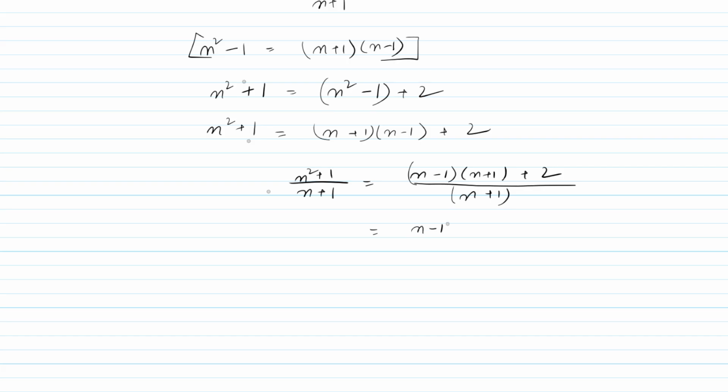We get (n minus 1)(n plus 1) divided by n plus 1, plus 2 divided by n plus 1. All right, so this part will become n minus 1, plus 2 divided by n plus 1, correct?